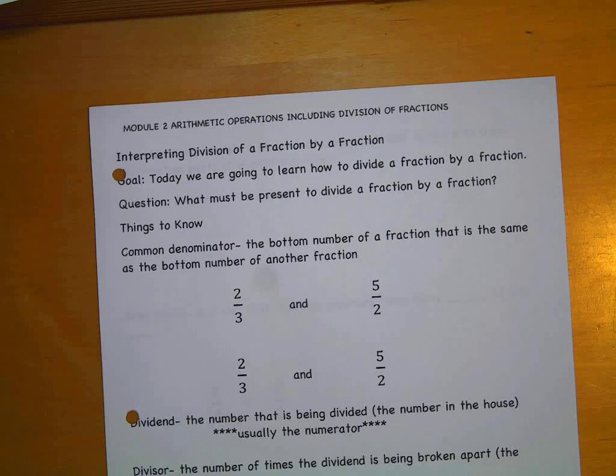It's called Arithmetic Operations, including Division of Fractions. That's kind of a funny title because sometimes it's called arithmetic and sometimes it's called arithmetic, so it's hard for me to remember. So, Arithmetic Operations, including Division of Fractions.